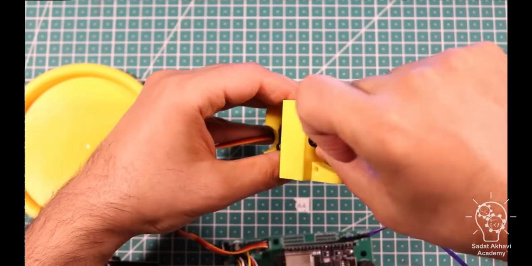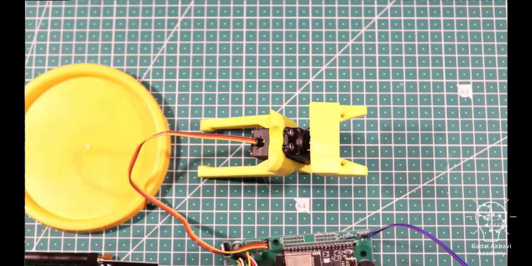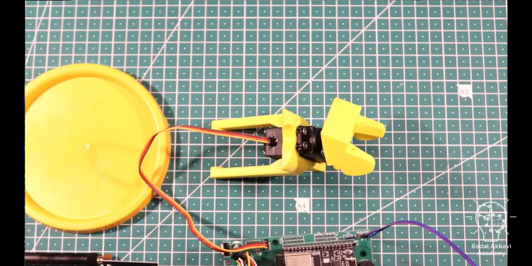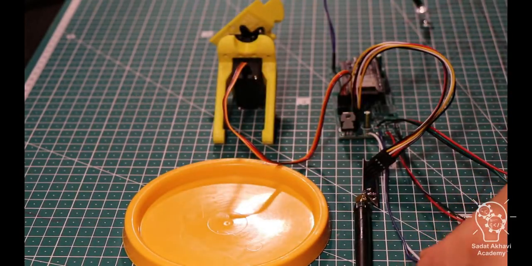Check the alignment of the servo motor by turning it slightly when the board is powered off. Turn the board on and off again. The servo motor should return to the correct position.